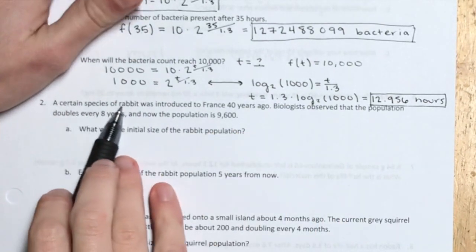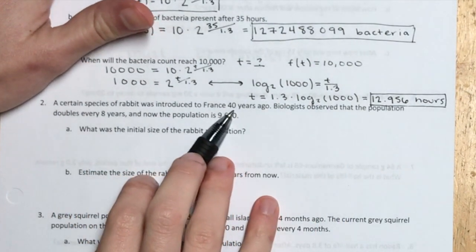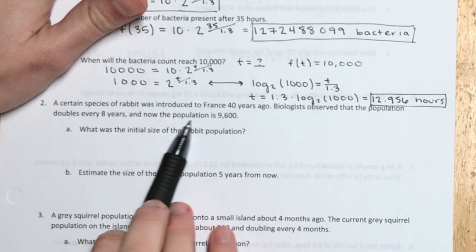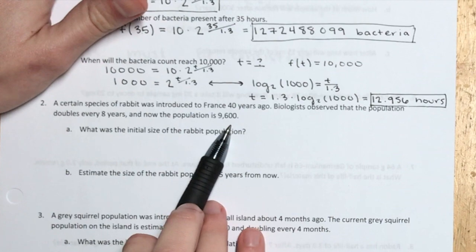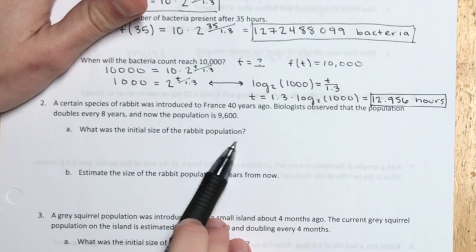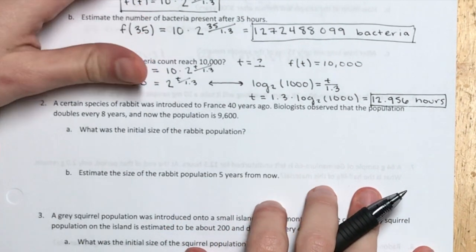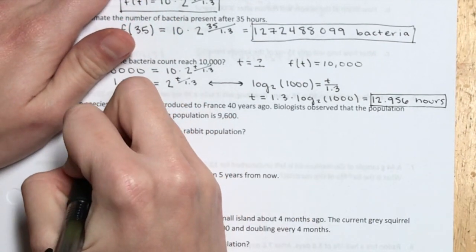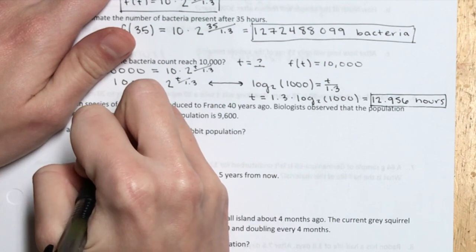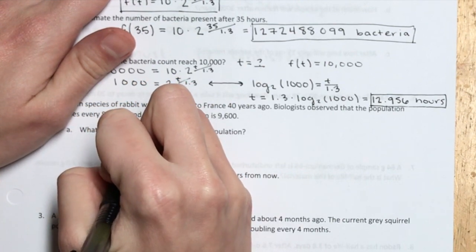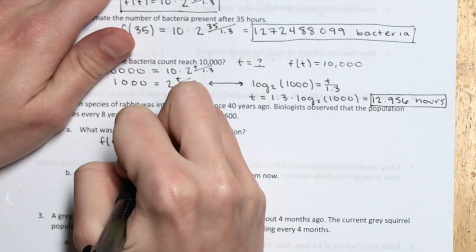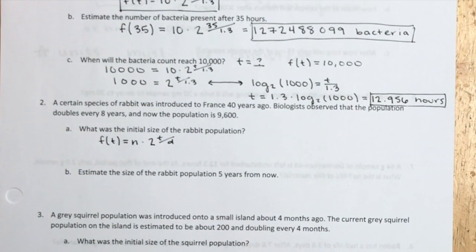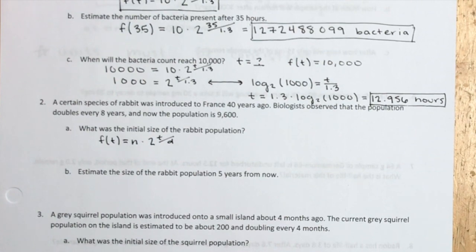Okay, a certain species of rabbit was introduced to France 40 years ago. The population doubles every 8 years, and now there are 9,600 of them. So what was the initial size of the rabbit population? Let's write a formula for this. So f of t equals n times 2 to the t over d. That's our kind of skeleton formula, so let's fill it in.